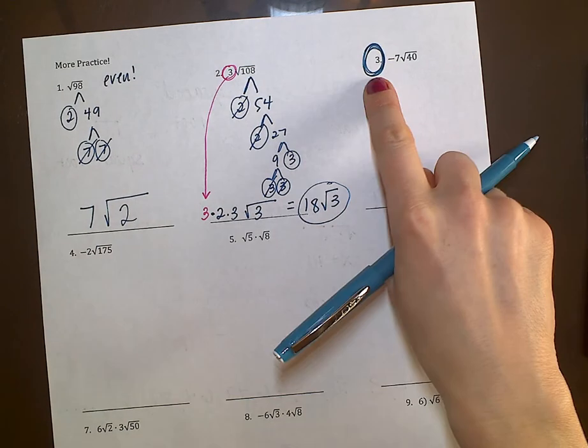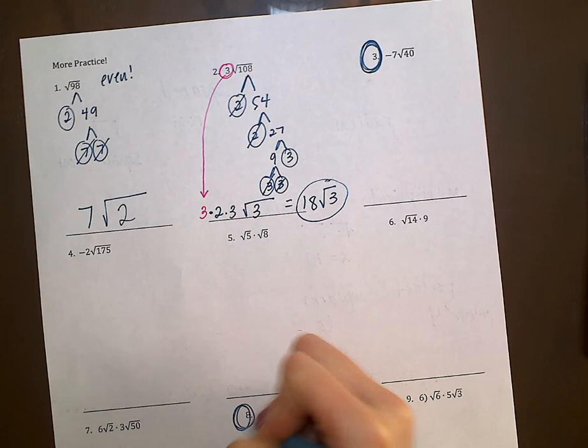Number 3, I want you to try on your own. You're also gonna try number 8. So I'm gonna circle those right now.